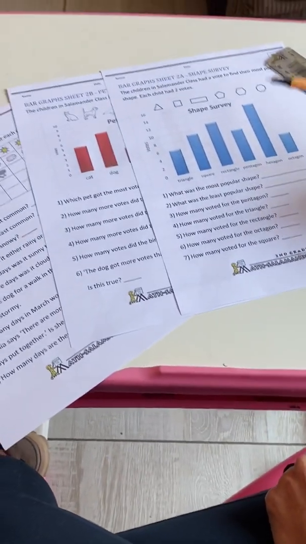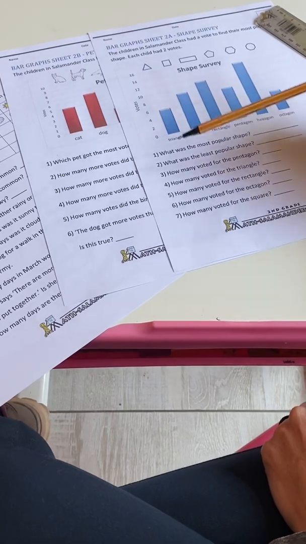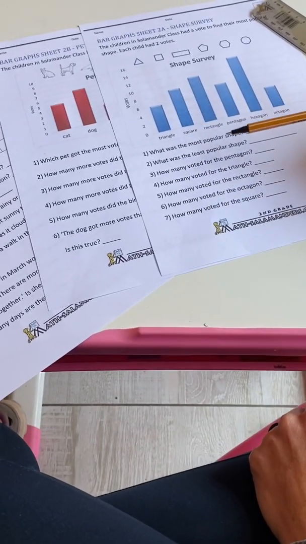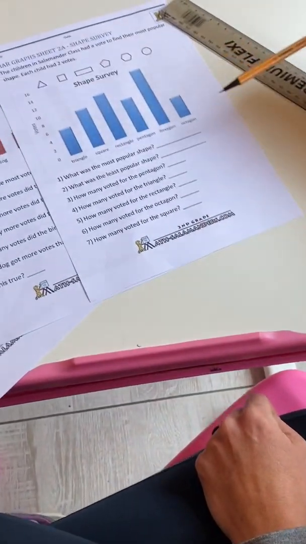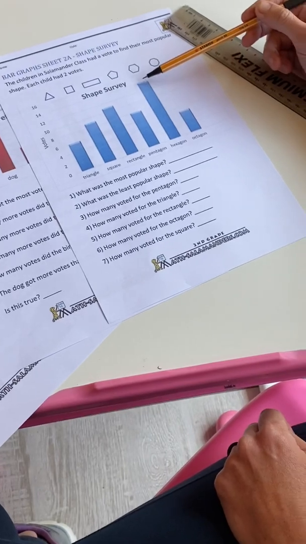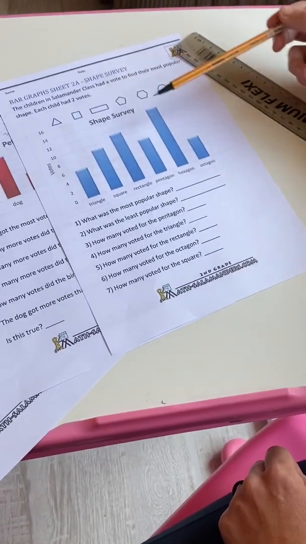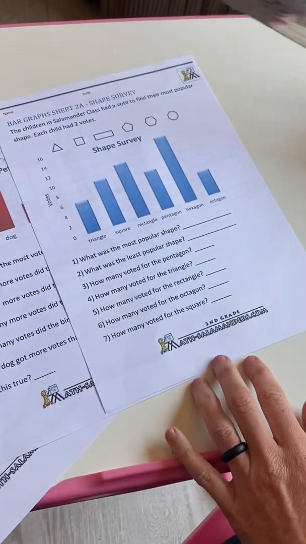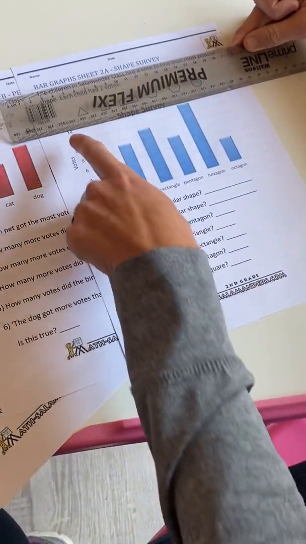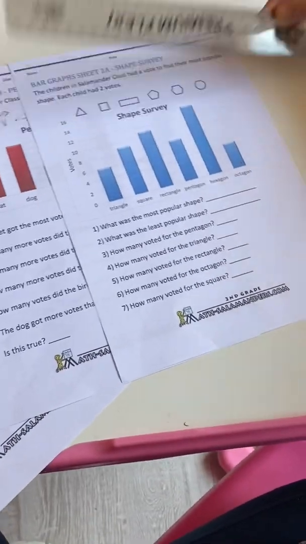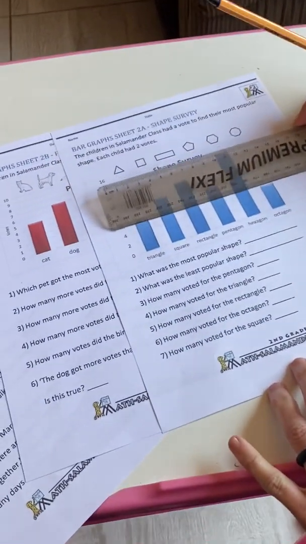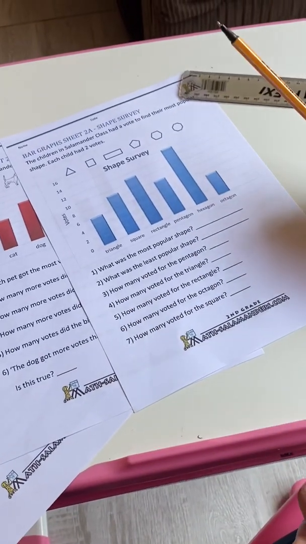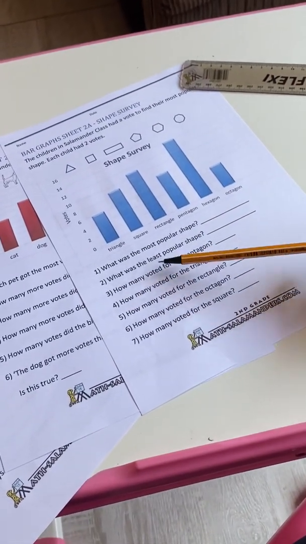So the most obvious one that they normally use is what was the most popular, what was the least popular. Now, most popular means which is the one that they liked the most, which was their favorite. And if I'm looking at the shape survey here, I can see that the hexagon line is so much higher than the rest. So hexagon is their favorite. And I can then see that 14 children voted for a hexagon. Least popular would be the one they did not like. So I would look for my smallest column, and that would be this one, an octagon.